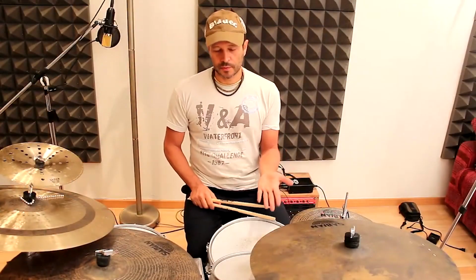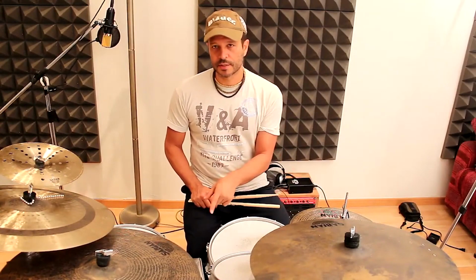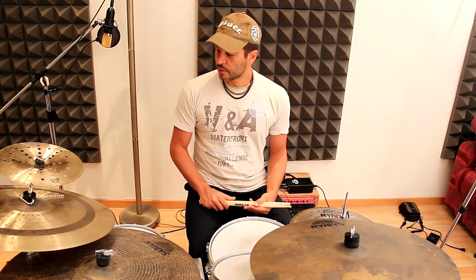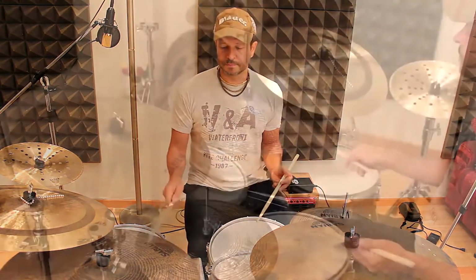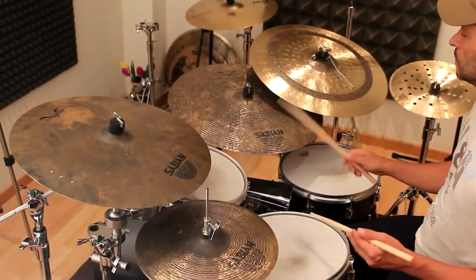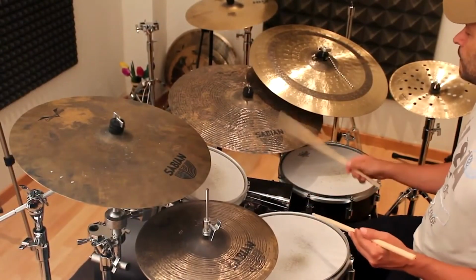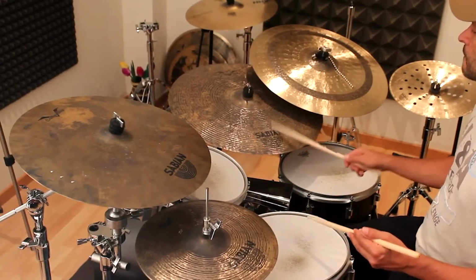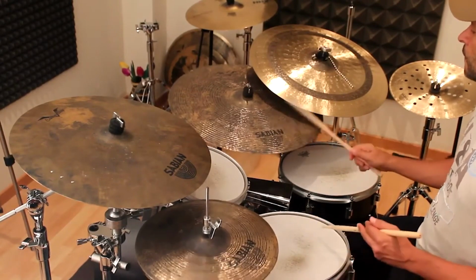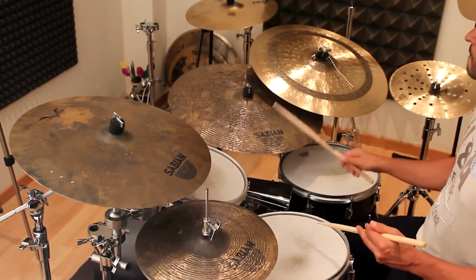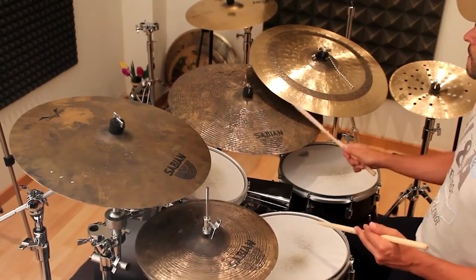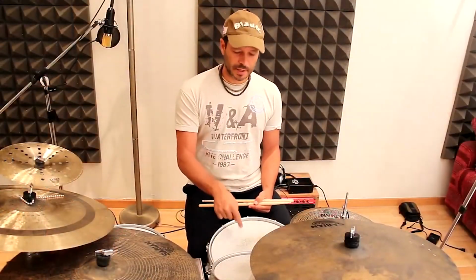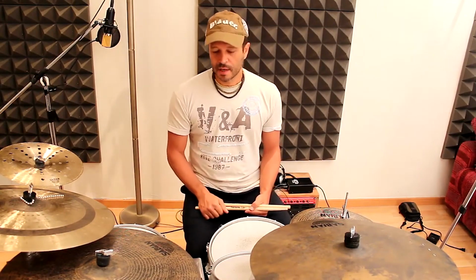Okay, again, first time with the bass drum, second time with the snare drum. Okay, now let's just do it a little faster. Okay, 1, 2, 3, 4. Okay, so again, 8 bars, first time on the snare, second time on the bass drum.